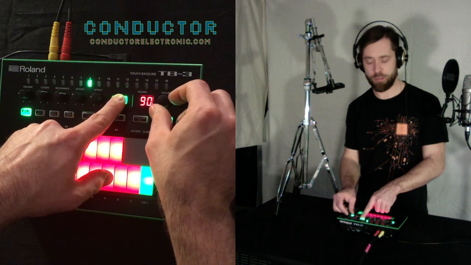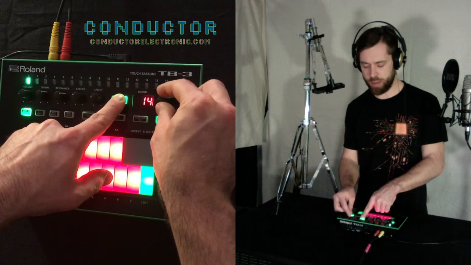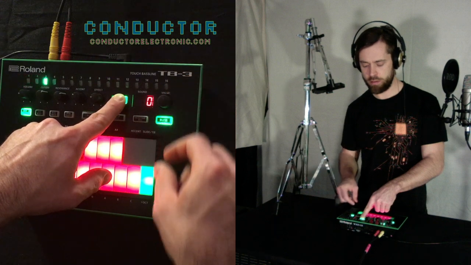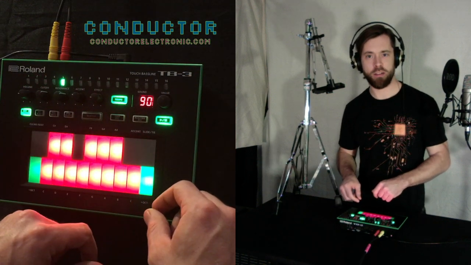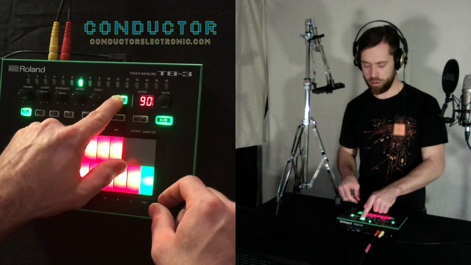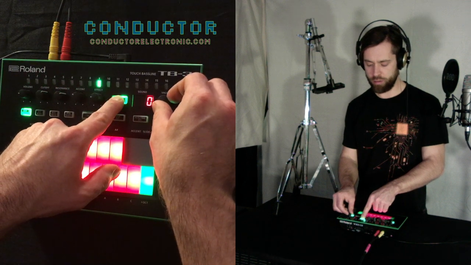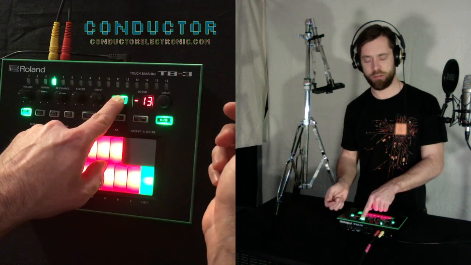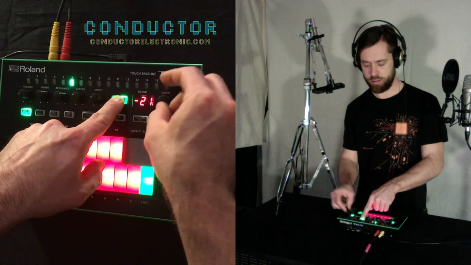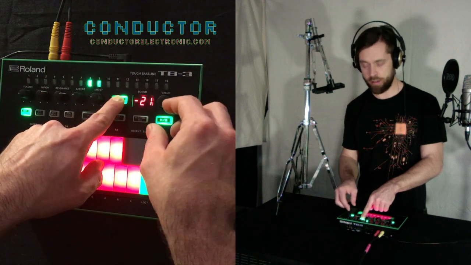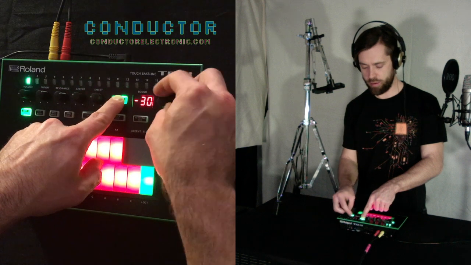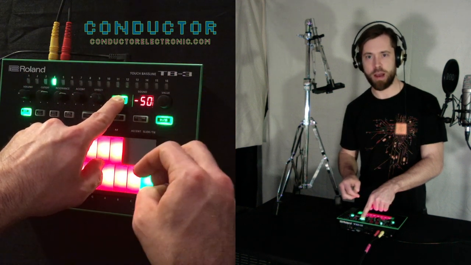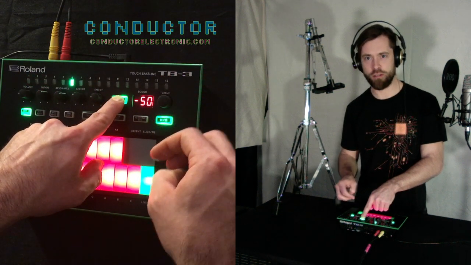But I'm going to hold the tempo again, bring that shuffle back to 0. Now it's back on the straight beat. But you can also hold the tempo button and go below 0. You'll see the -1. This is going to be like a reverse shuffle. In the same way, there are 50 increments. So -50 would be the maximum reverse shuffle, I guess I'll call it.